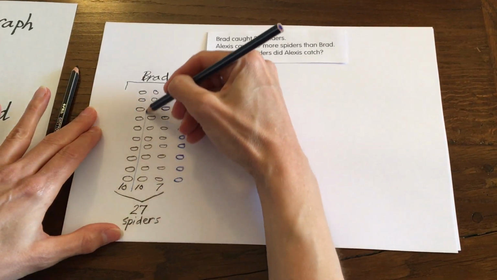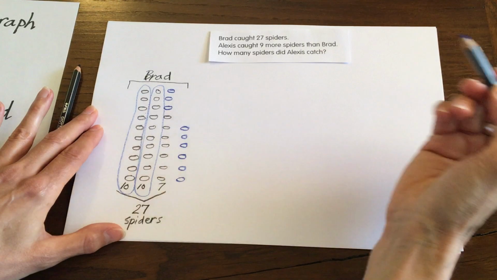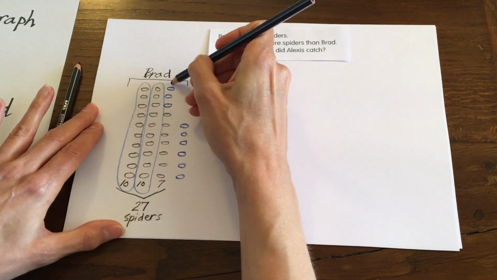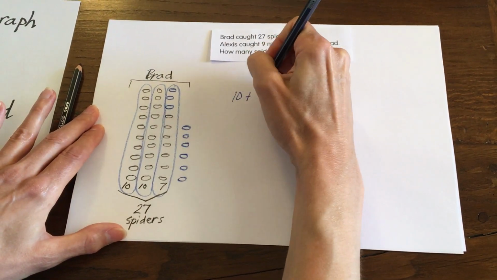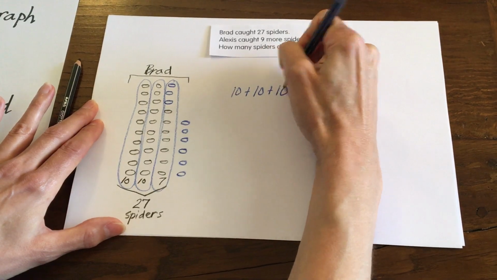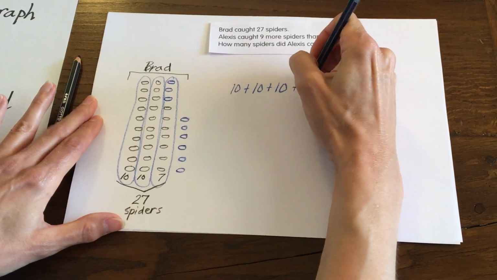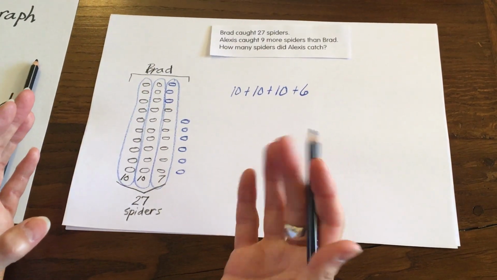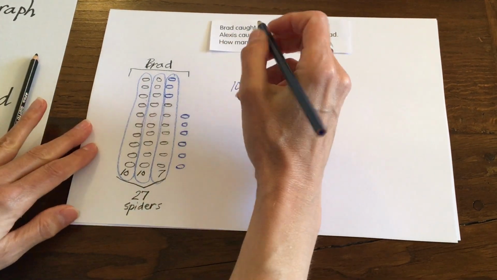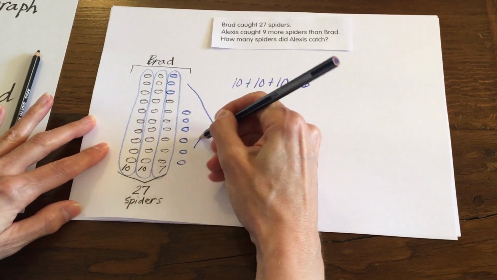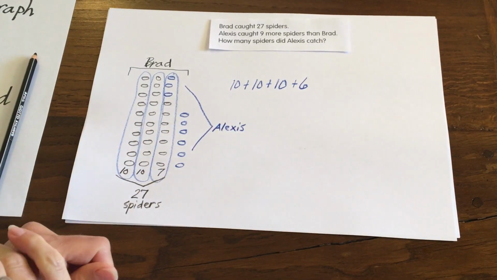Because we've got 10 here. We've got 10 here. And now look, this is no longer 7. Now I've made a 10. So I've got 10 plus 10 plus 10. And over here, 1, 2, 3, 4, 5, 6, I've got 6. So if I put them all together, I'm showing how many spiders Alexis caught. In fact, I'm going to put Alexis's name over here to show that the blue ones are how many more that she caught.